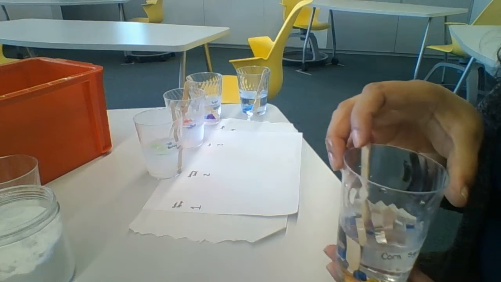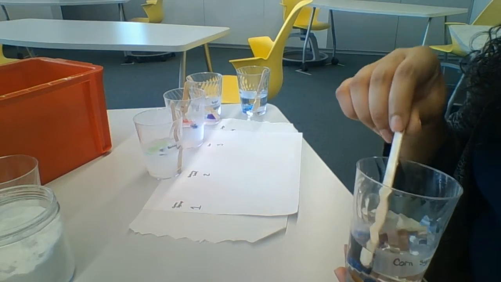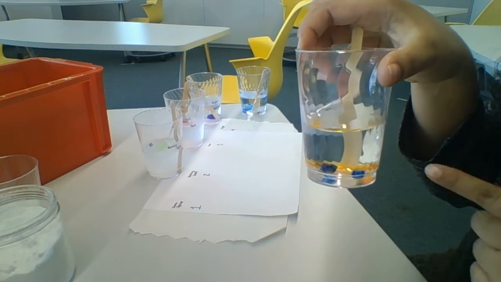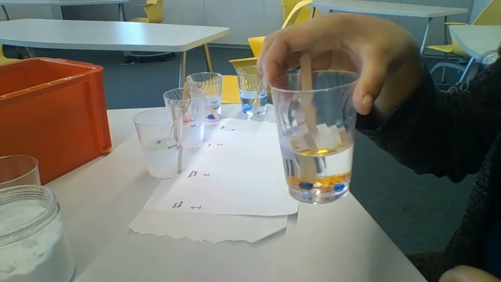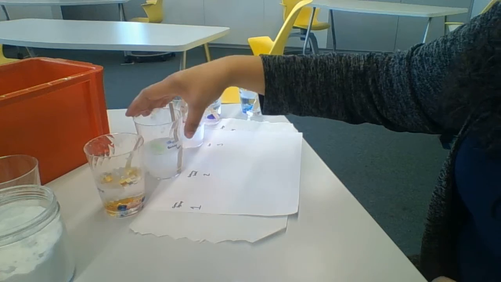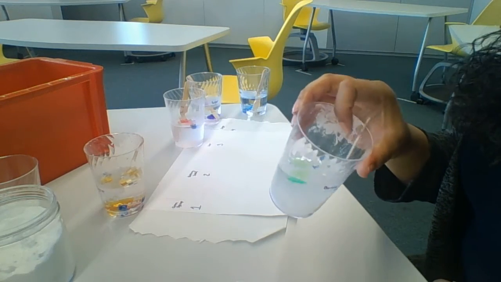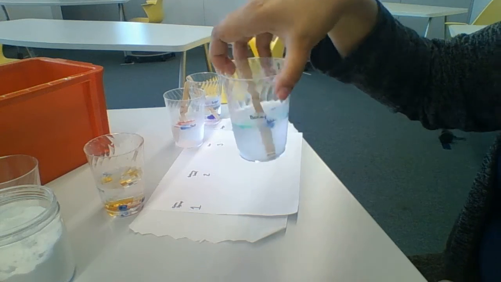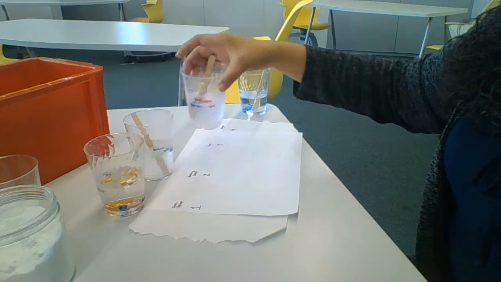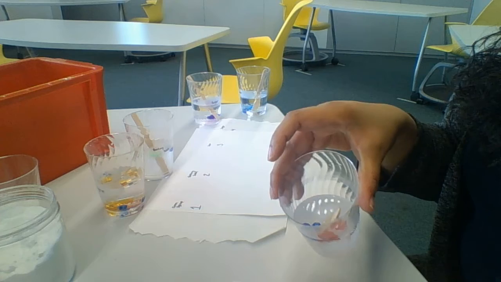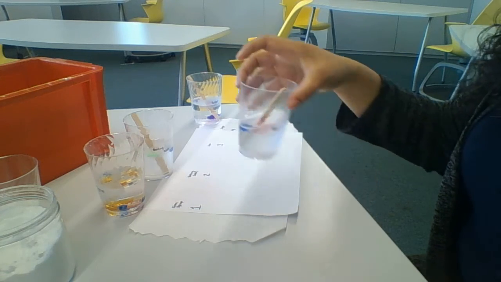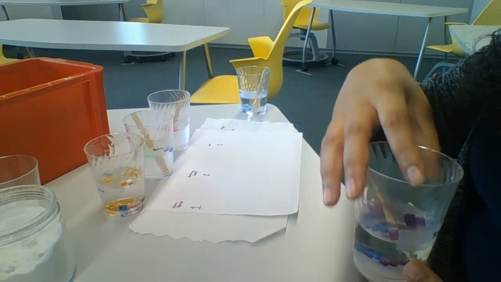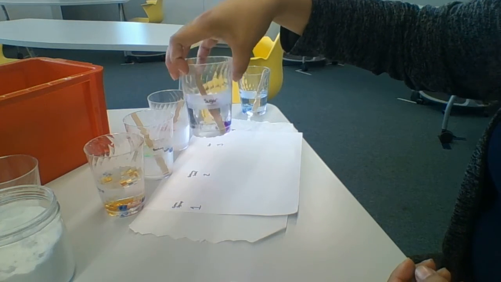So for the corn syrup, the beads, I don't know if you guys can see them, they're on the bottom of the cup as well. For the baking soda, they are floating on top just like the rhinestones. For the salt, they're also floating. For the sugar, they're on the bottom.